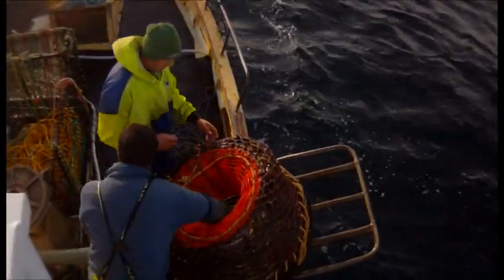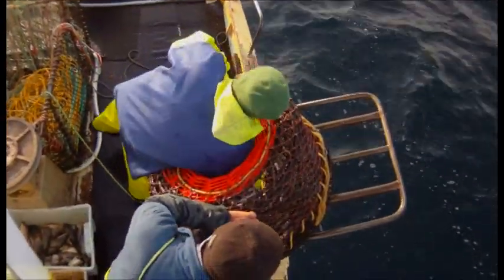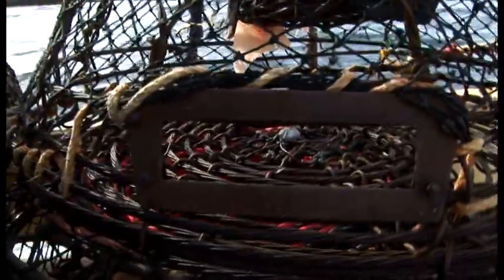Let's have a look at our case study fish and see how fishing gear selectivity affects the size of the catch. The escape hatch is to let the undersized crays out, and it works.